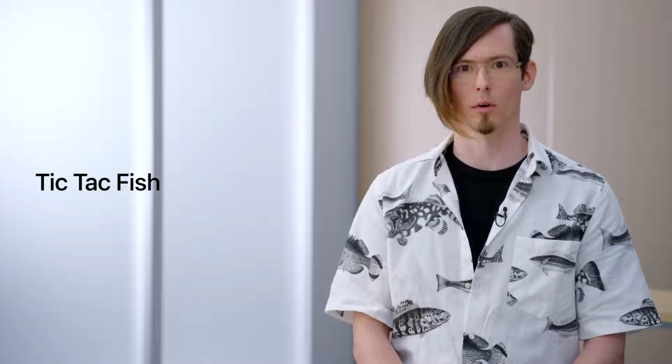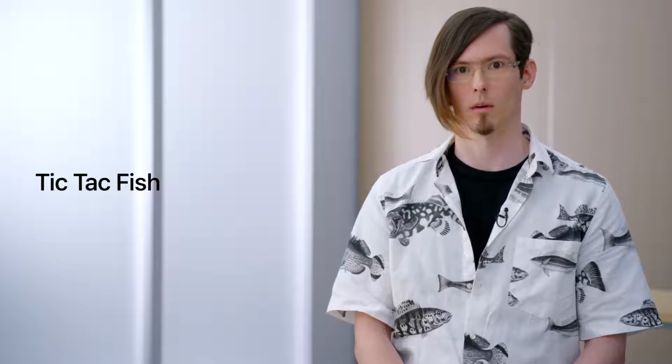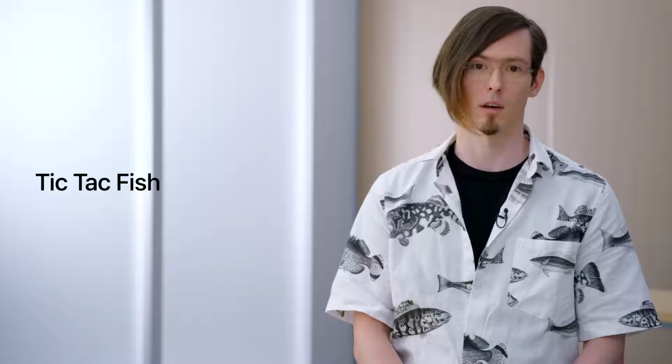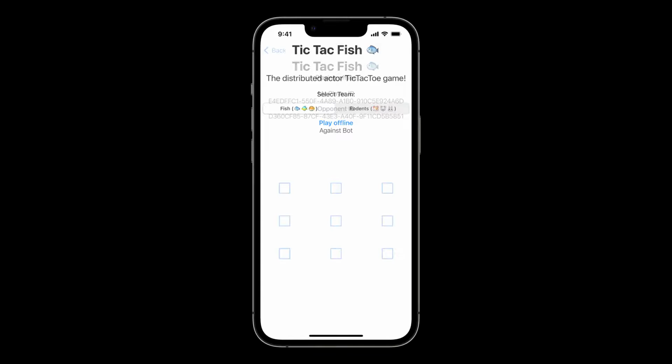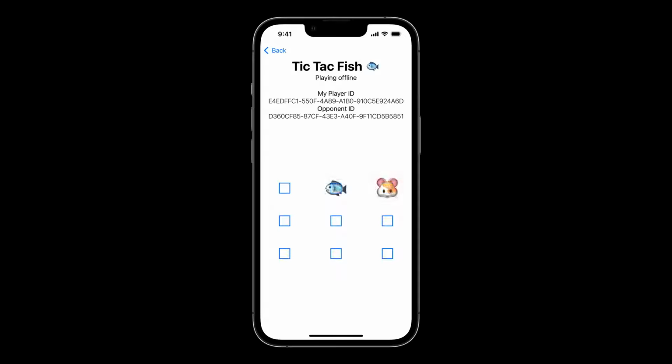The app we'll work on during this session is a tic-tac-toe style game I've been developing recently, Tic-Tac-Fish. The fun idea here is that you can select a team you're playing for, which then corresponds to emojis that will be used to mark your moves as you play the game. Then, as you mark your moves on the fields, emojis from your team will be placed on the field until one of the players wins.